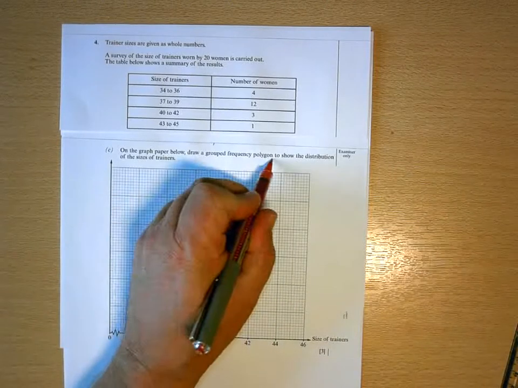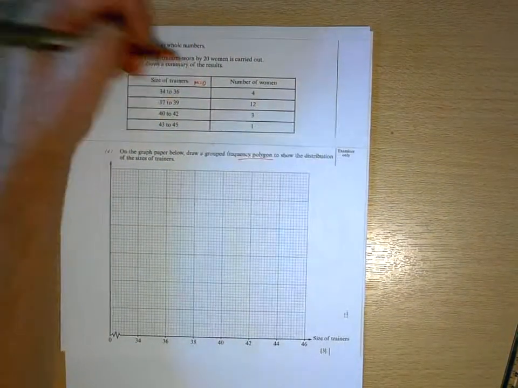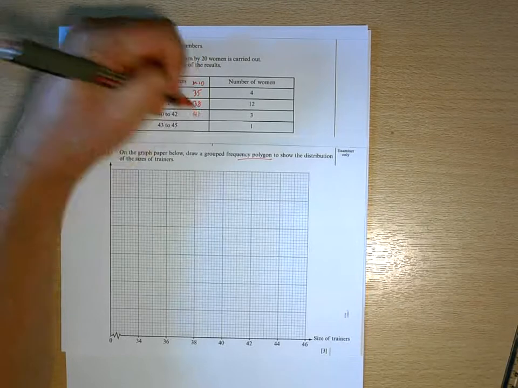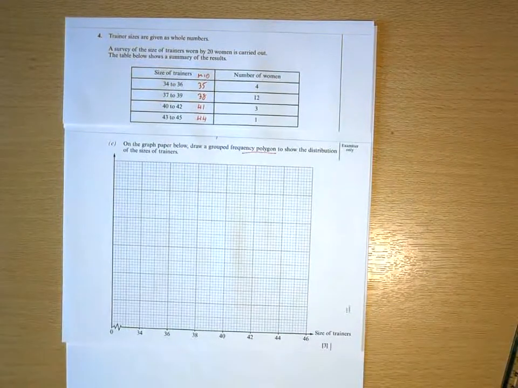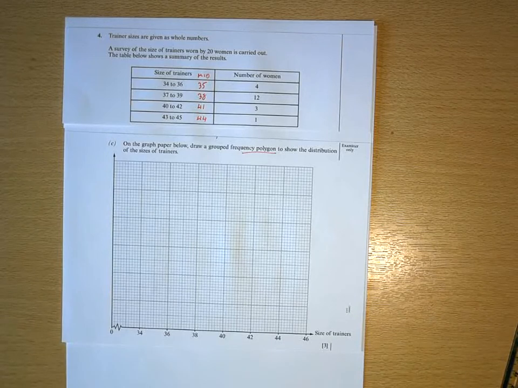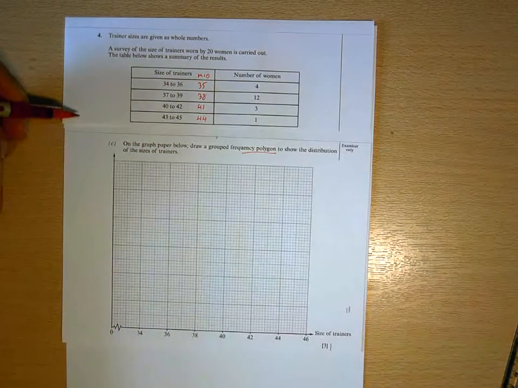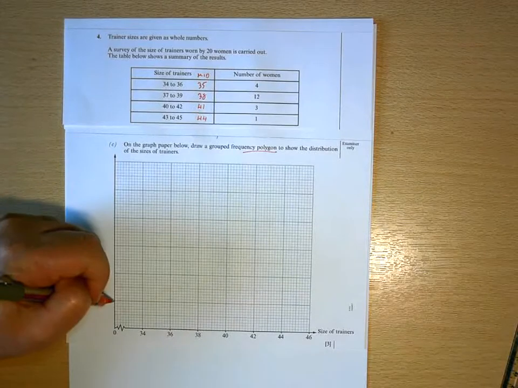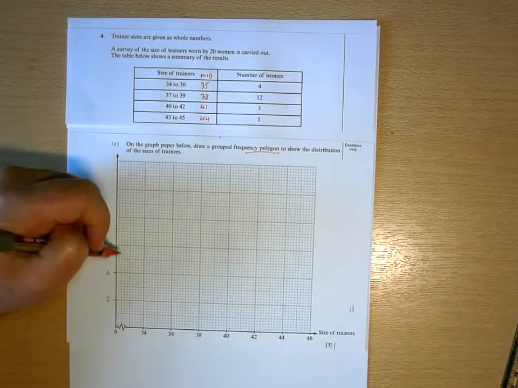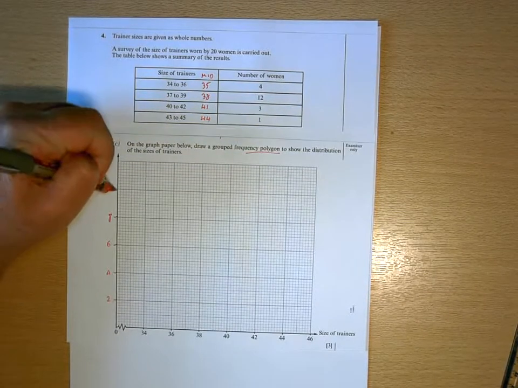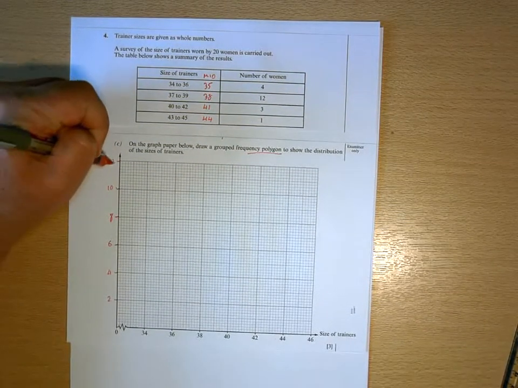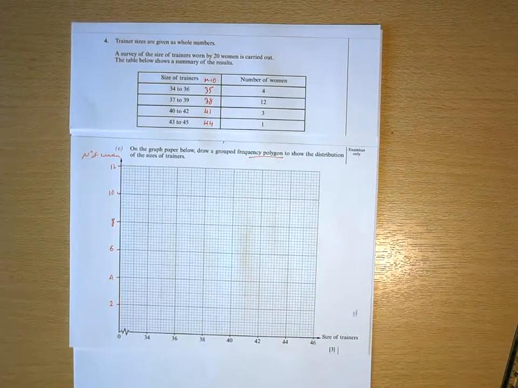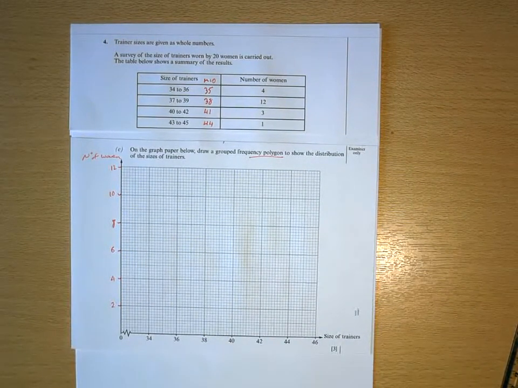On the graph paper below, draw a grouped frequency polygon. So we need the midpoints, halfway between 34 and 36, 35, 38, 41, 44. In this direction, that's where we're going to be plotting our points. We need to go up this axis to a maximum of 12. 2, 4, 6, 8, 10, 12 will best fill it. And label this number of women, and this has already been labelled. So that's a fully labelled axis. Now we can start plotting.